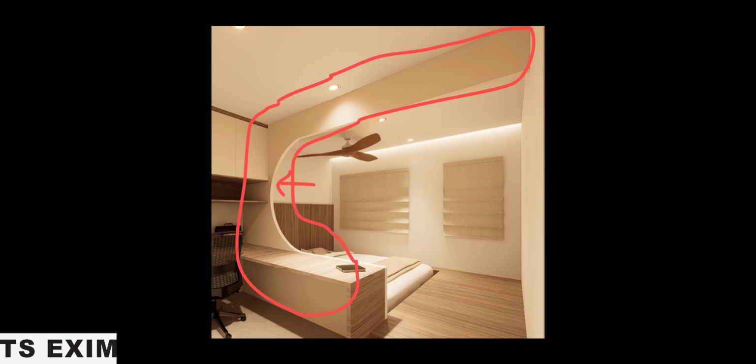In this video, I'm going to show you guys how to create a partition that has a curve shape like this. Okay, so we're going to use superboard.